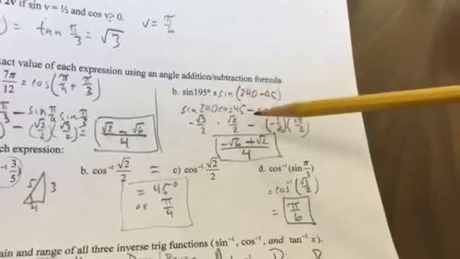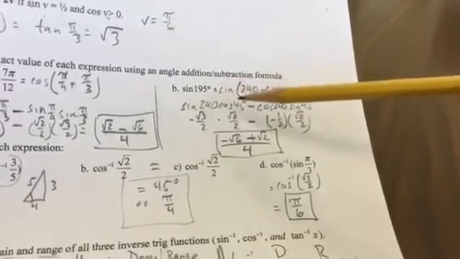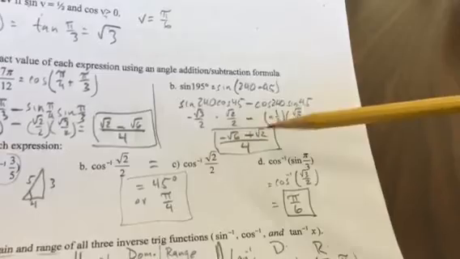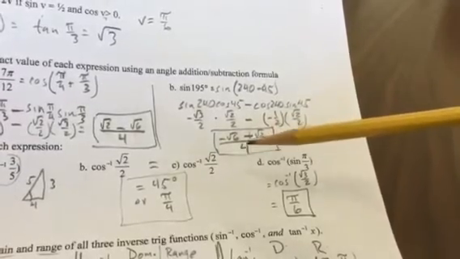This is minus, and so this is minus, so there's the same thing for the sine formula. Here we got negative root 6 plus root 2 over 4.